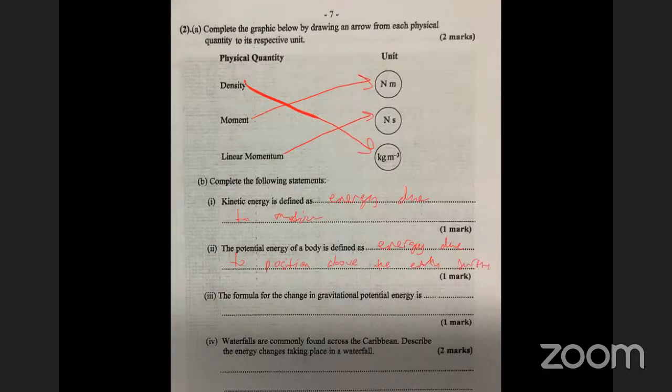The formula for the change in potential energy, change in EP, is simply mass by gravity by the change in height. That little triangle means change. The mass can change and gravity doesn't really change, so what changes is the height. So it's mg by the change in height.